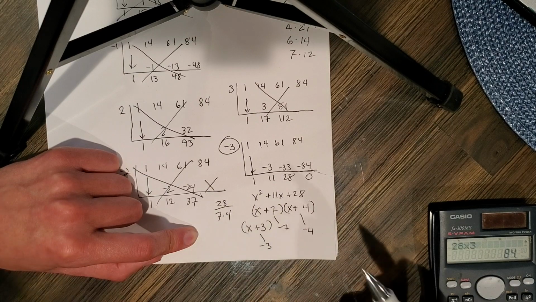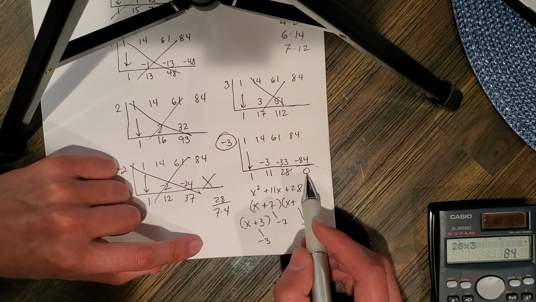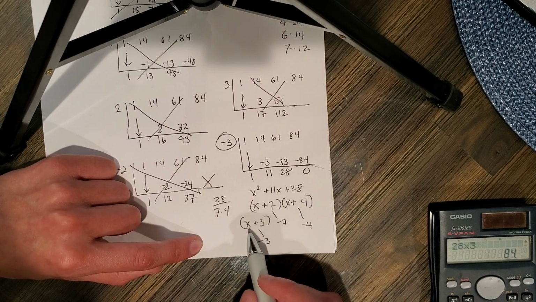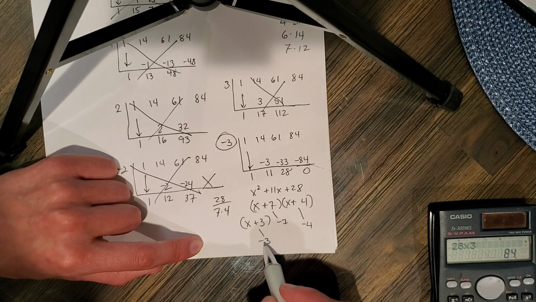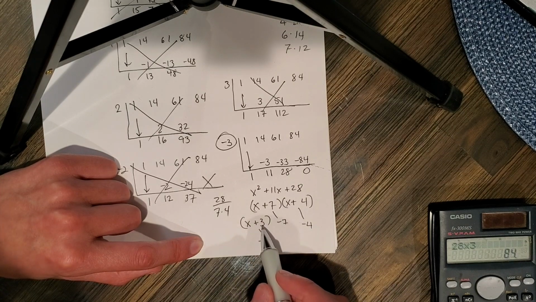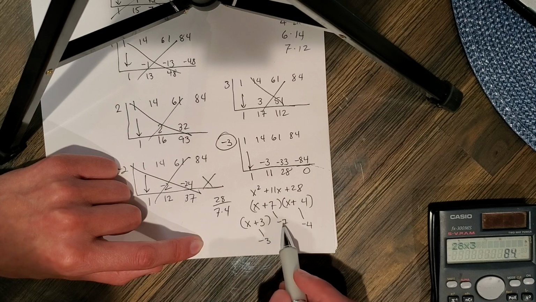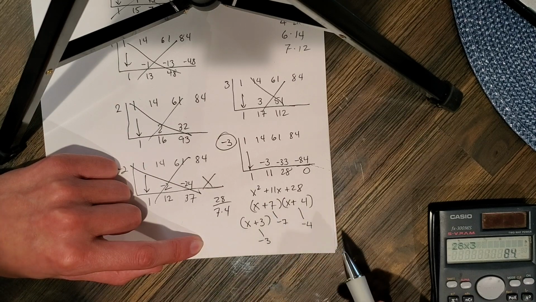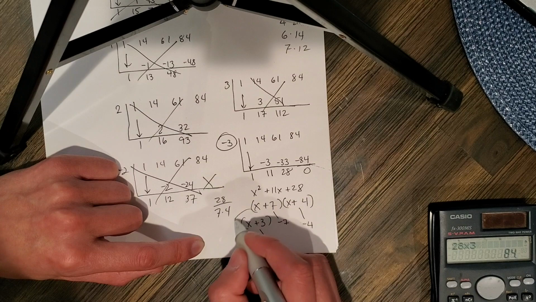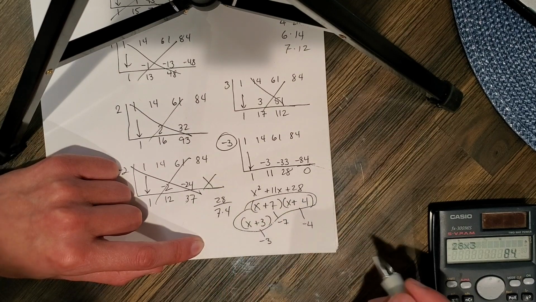X plus 3. In other words, why is it opposite? Well, because remember, if this is going to give me a 0, that means that these numbers here should add with this number inside the parentheses to give me 0. So negative 3 plus 3 is 0. Negative 7 plus 7 is 0. Negative 4 plus 4 is 0. Okay? So again, those are my factors, the three of them.